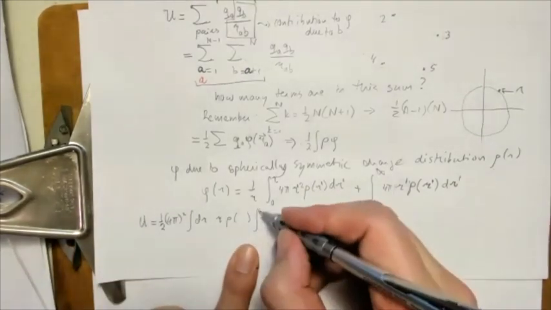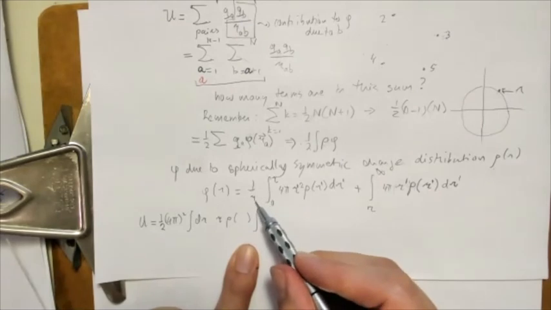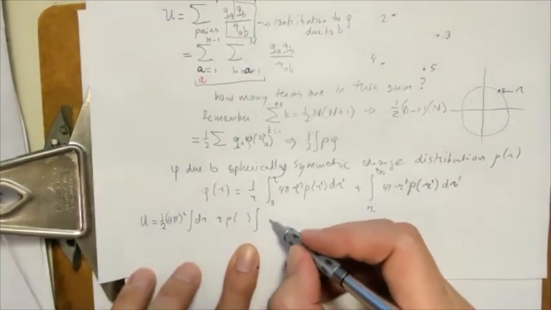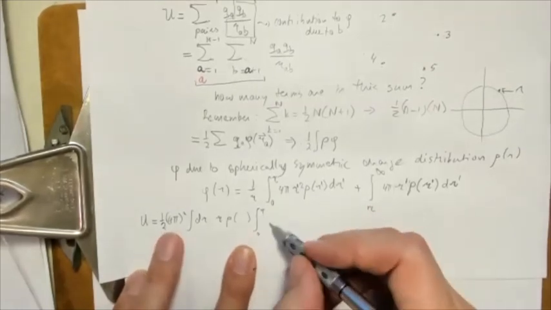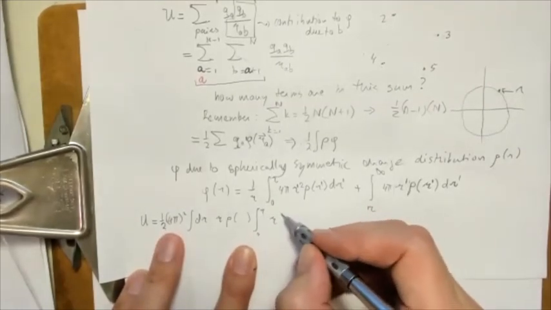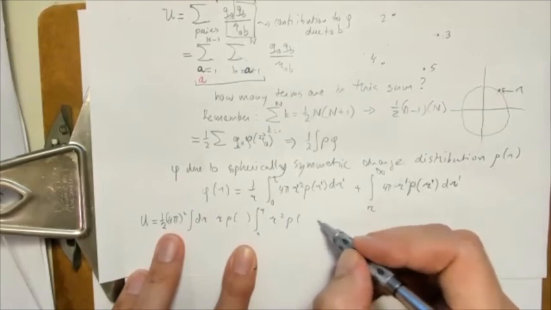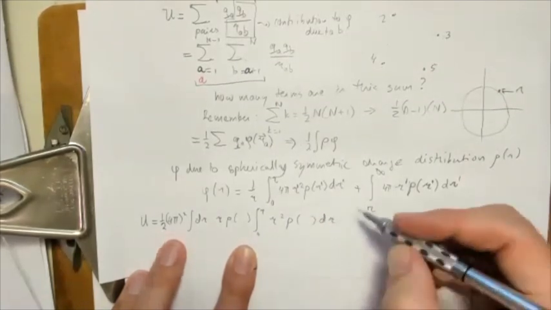We add the second integral, this one, and that goes from 0 to r. I already picked up my 4 pi, so I have an r squared, rho, and a dr.